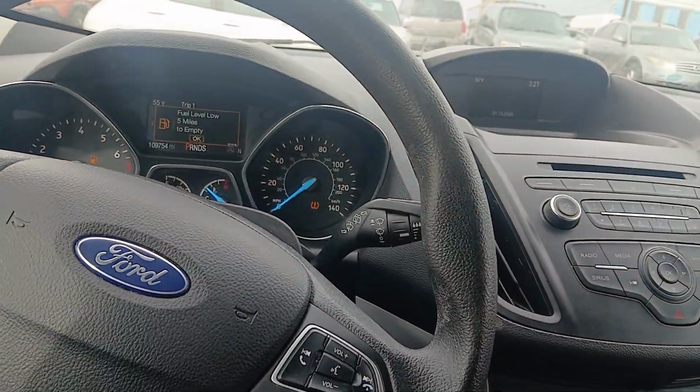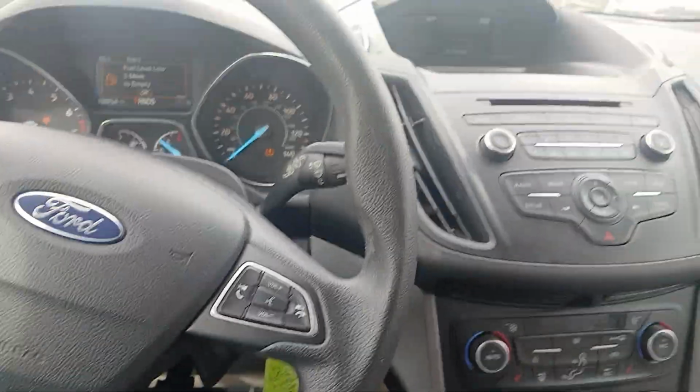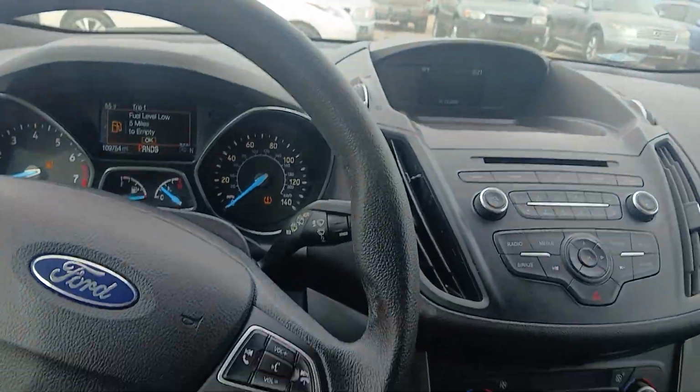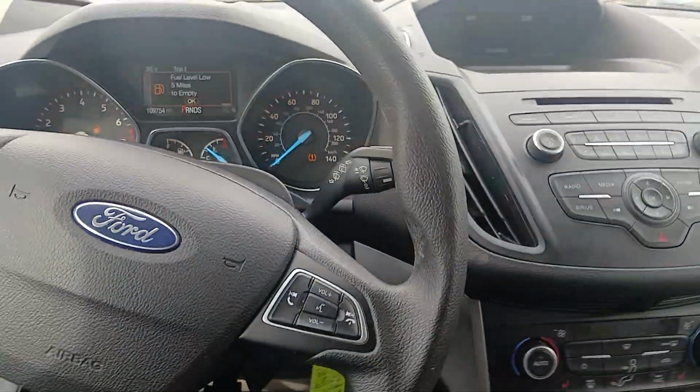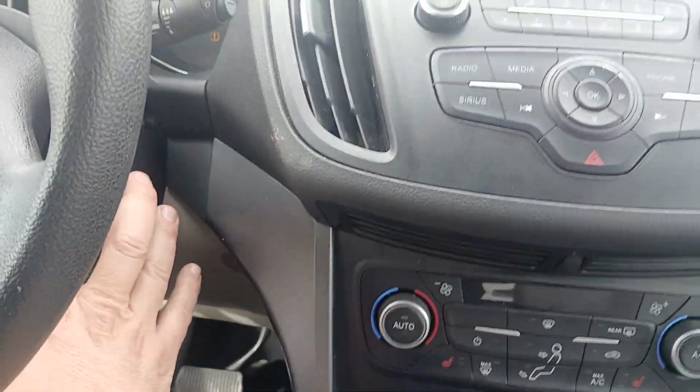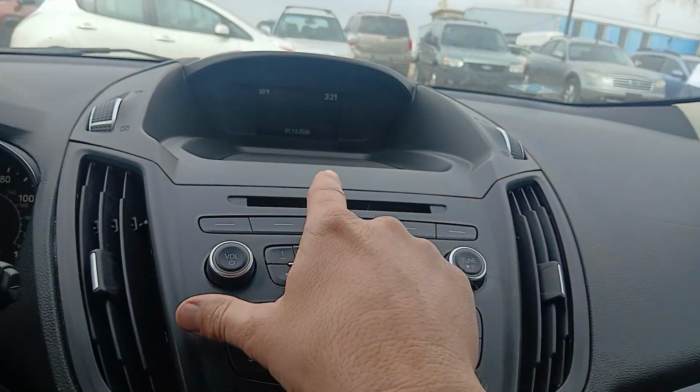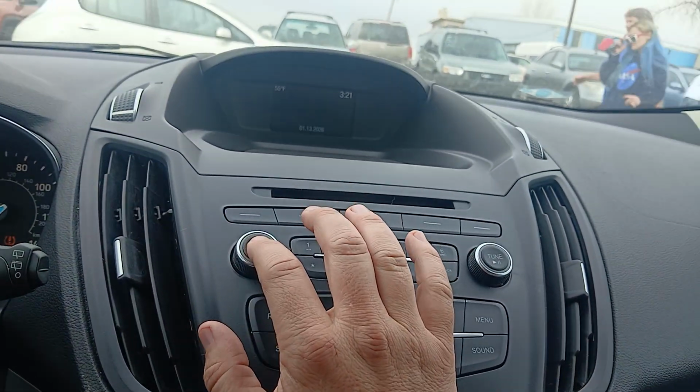Hello, I'm in a 2018 Ford Escape, and today I'm going to show you how to change your interface between English, Spanish, or French. So first, you want to make sure your vehicle's turned on, which it currently is, and then your display, make sure it's turned on.